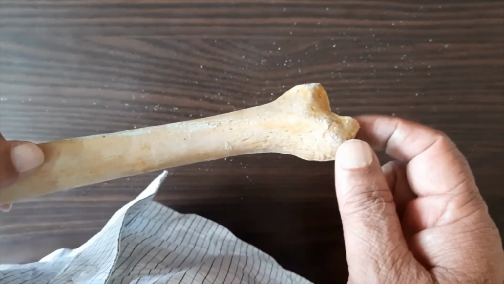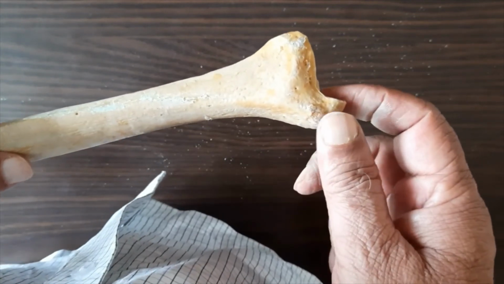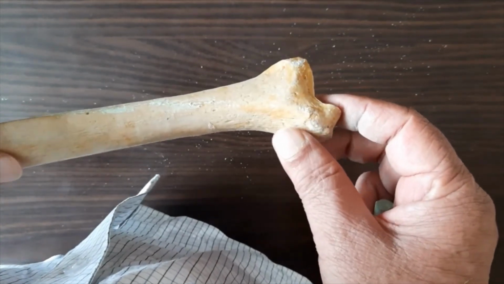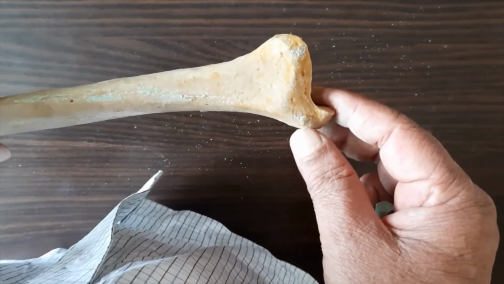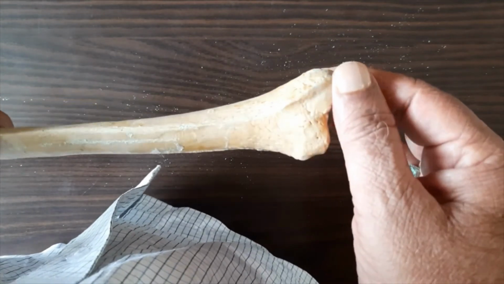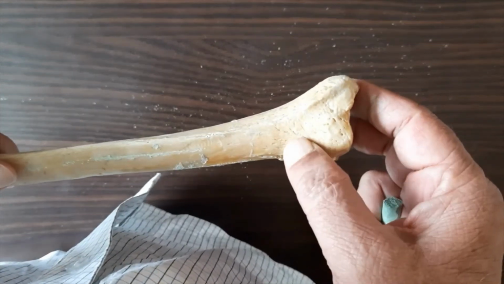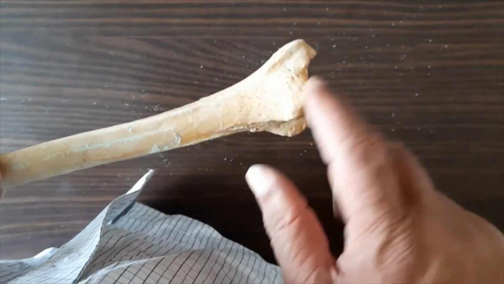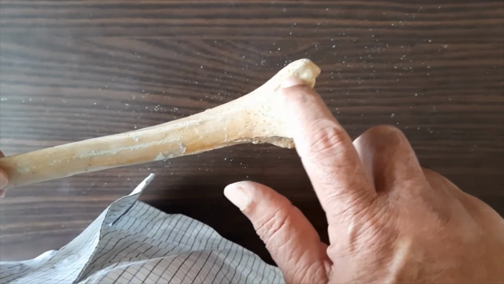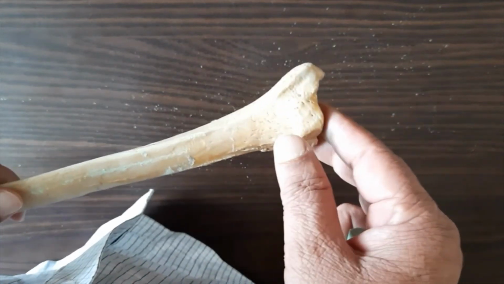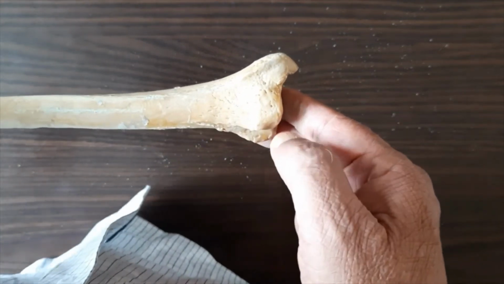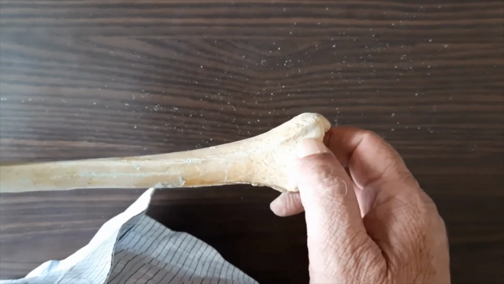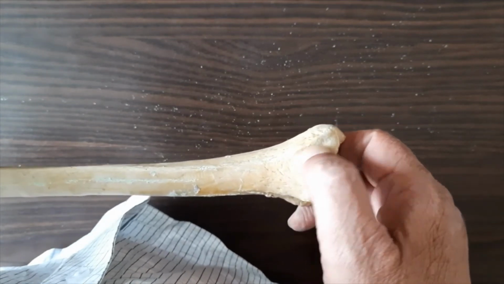Let us see the medial malleolus. If you see the medial malleolus, it has a medial surface. And then on the posterior aspect of this medial malleolus, there is a groove here, on the posterior surface of the malleolus. There is a groove for the tendon, as we will learn in the next video. So the posterior surface of the medial malleolus shows the groove.